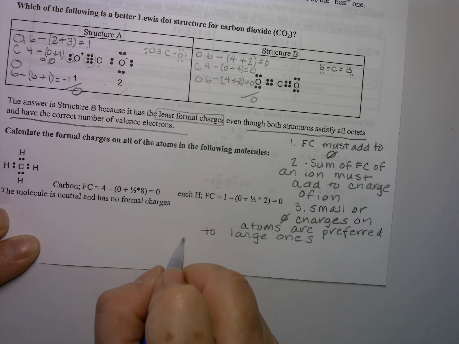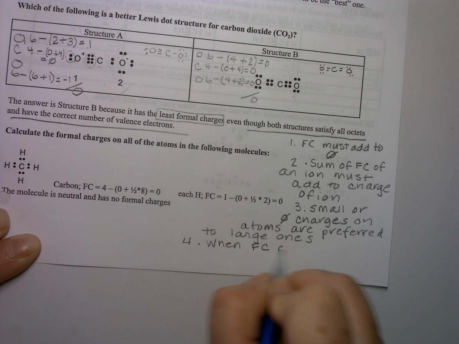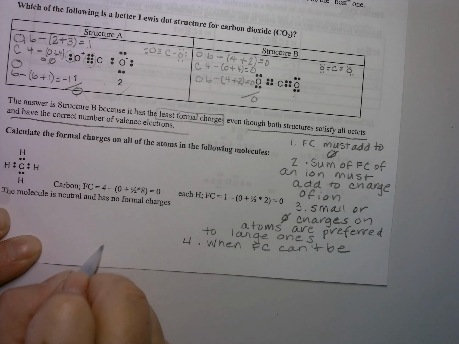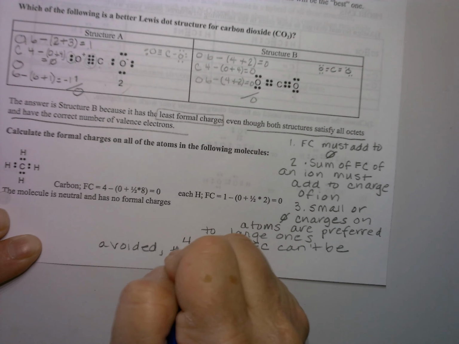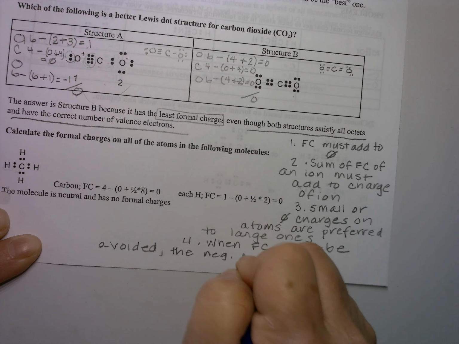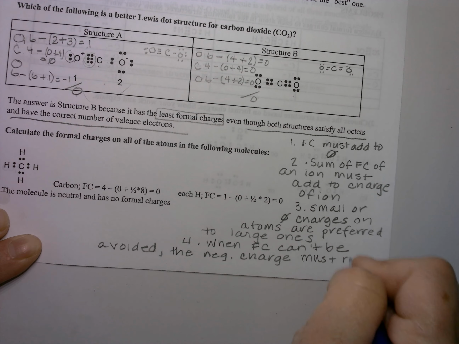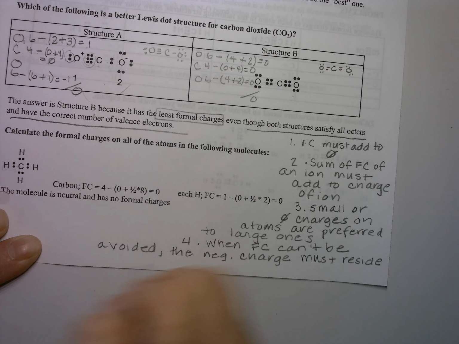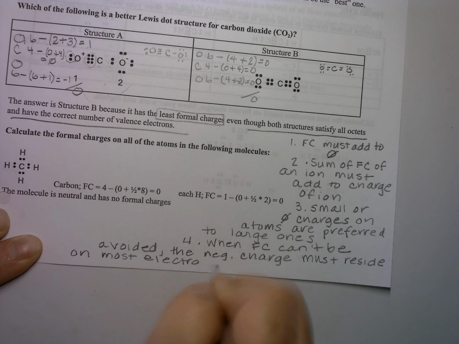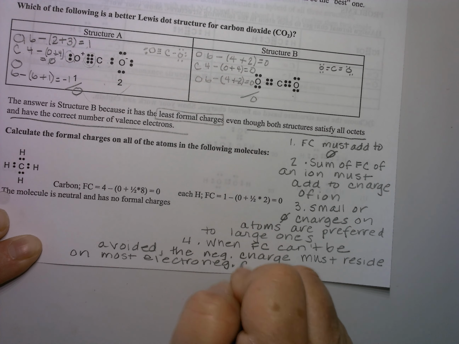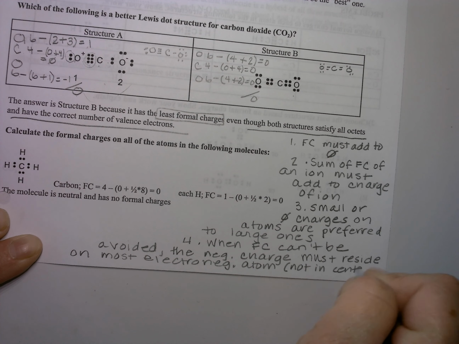And lastly, 4, when formal charges can't be avoided, and this is important, the negative charge must reside on the most electronegative atom, not in the center. And I'm about to show you an example of this.